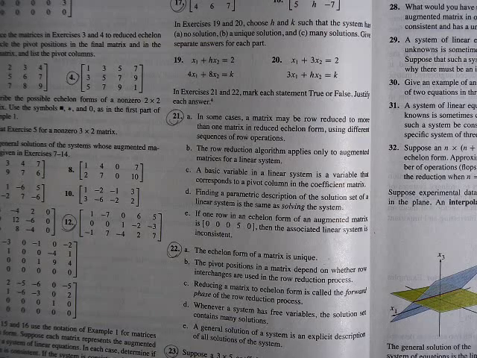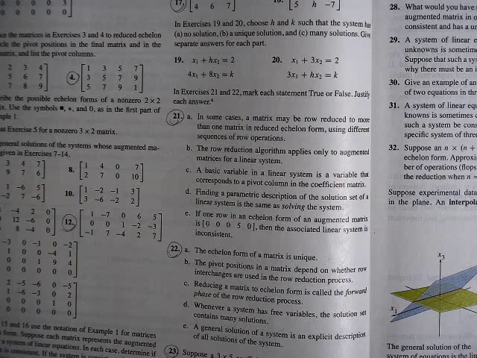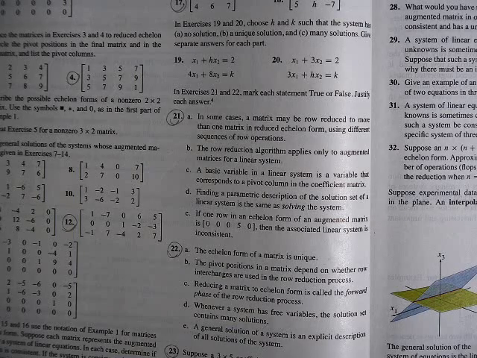A basic variable in a linear system is a variable that corresponds to a pivot column in the coefficient matrix. We have basic variables and free variables. True.